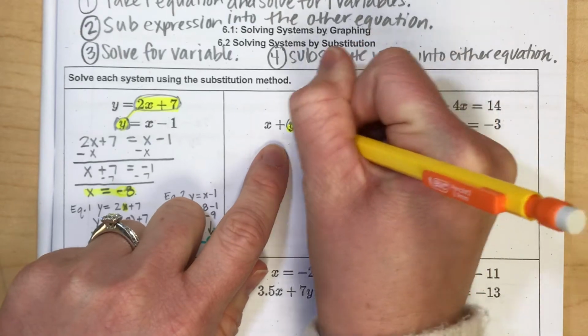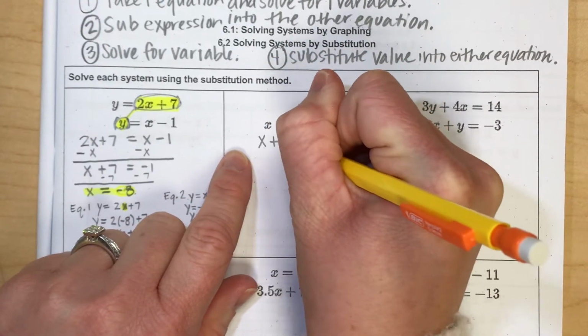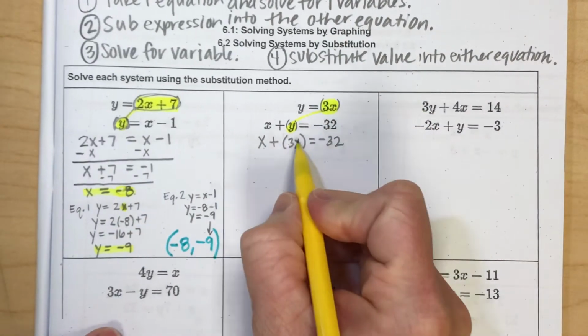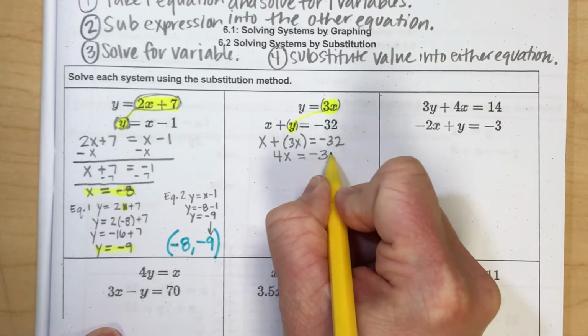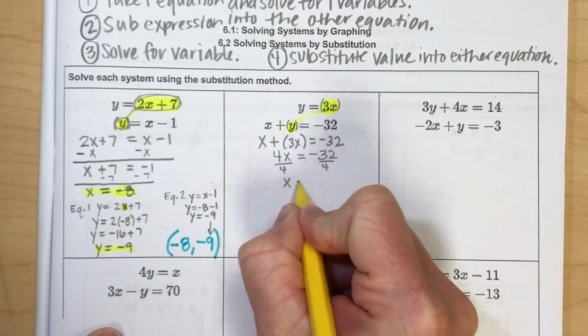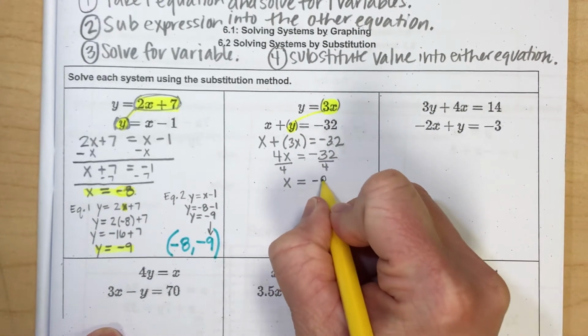So I'm going to plug 3x into the y. So my x plus, instead, 3x will equal negative 32. And 1x plus 3x's is a total of 4x's that equal negative 32. And if I divide by that coefficient of 4, my solution for x, the point of intersection for these two lines, is going to be negative 8.